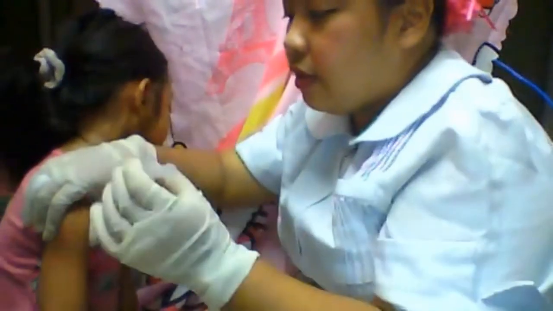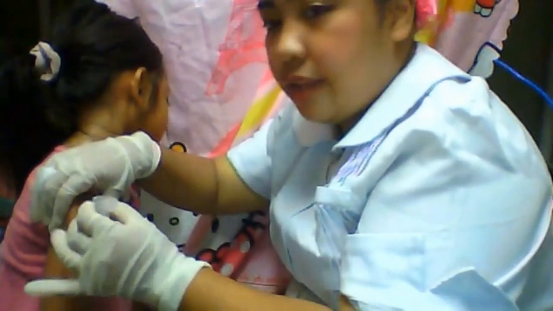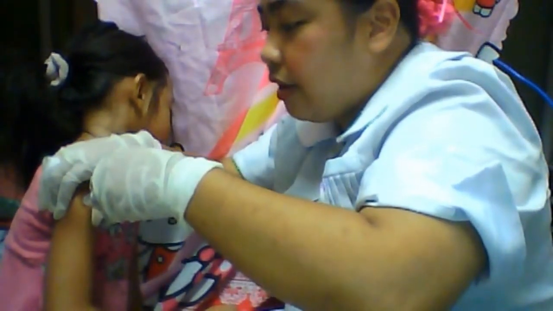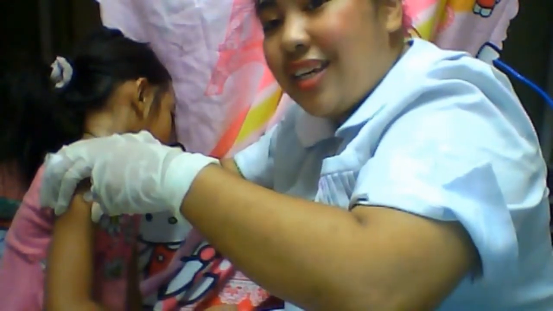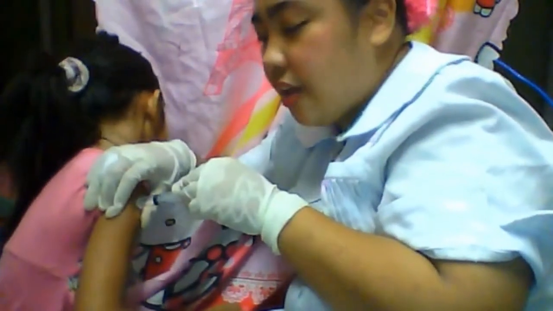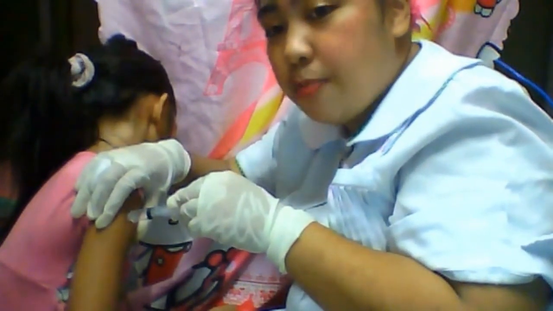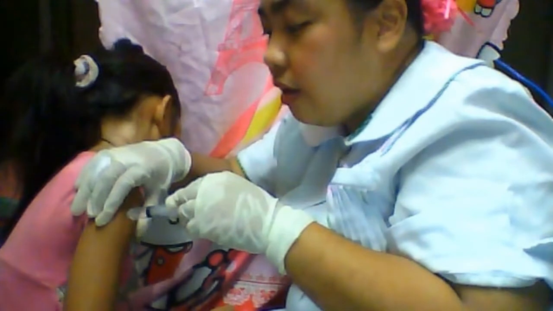Okay, you do it like that, and then you want to aspirate just a little bit. Okay, you want to make sure that you are not hitting a blood vessel. Okay, if you see blood coming through the syringe, it means you are aspirating or you are hitting a blood vessel.